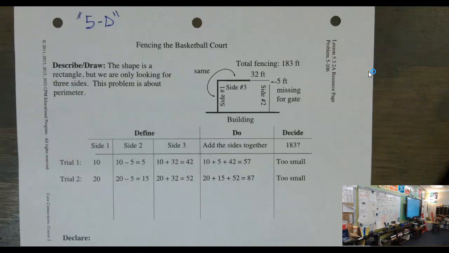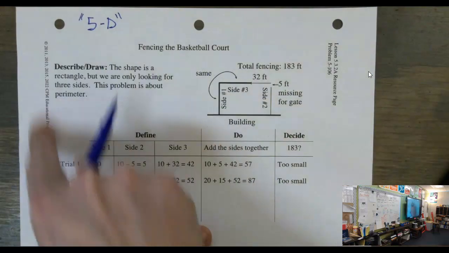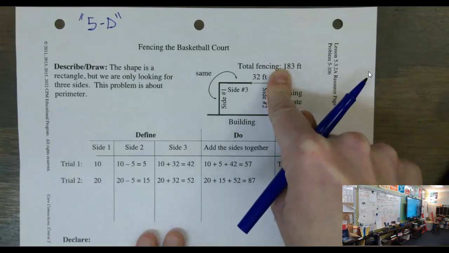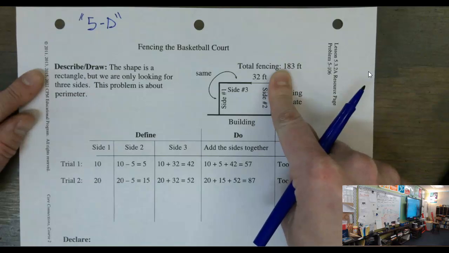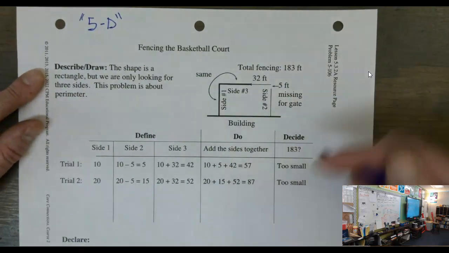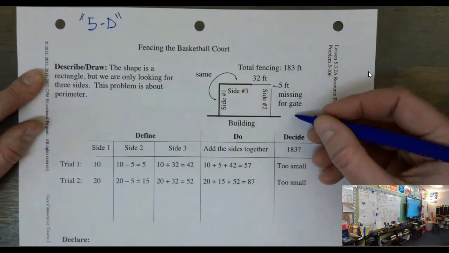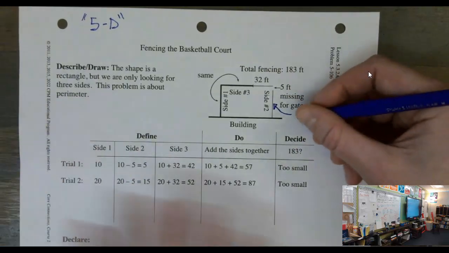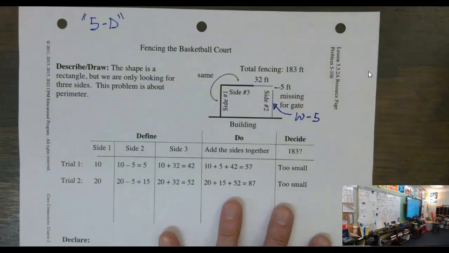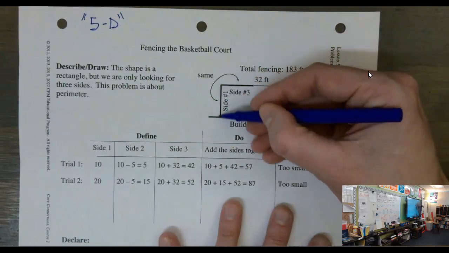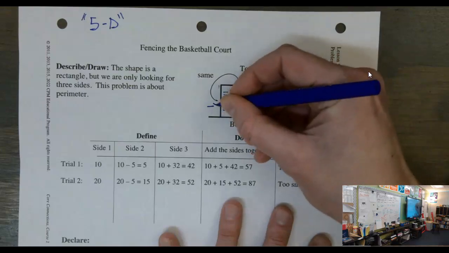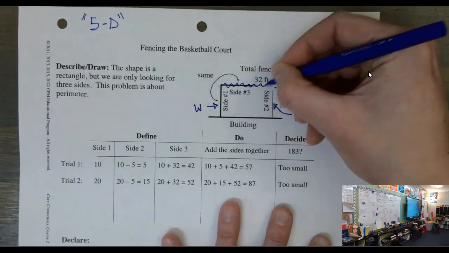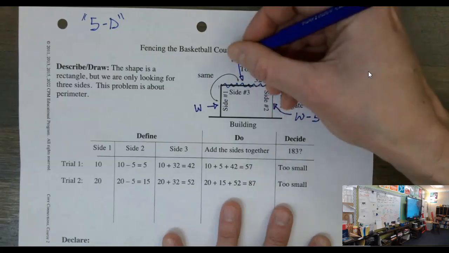So when problems say you can use the 5D process, this is what it's talking about that we're about to learn. The first D. Describe or draw what we know. You guys already did that, right? So their drawing is kind of missing a couple things. The side with the 5 feet missing, we called W minus 5, right? What did we call the other end side? Just W. What did we call that length? W plus 32. Yeah, W plus 32.